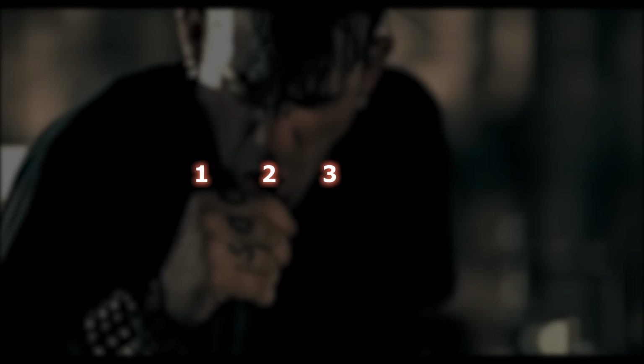But now, let's go back to our earlier example. Laid to Rest, instead of being 4/4, can also be counted in 6/8.